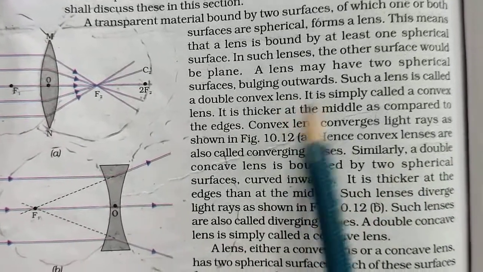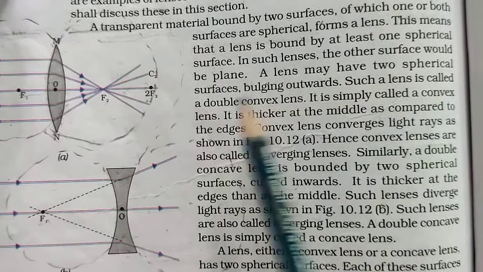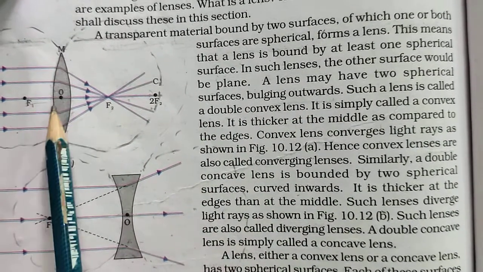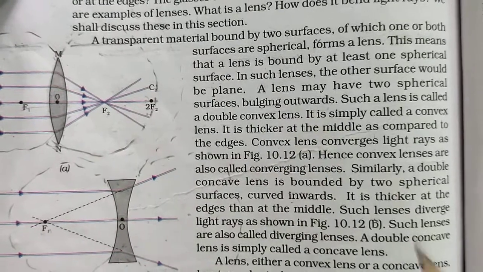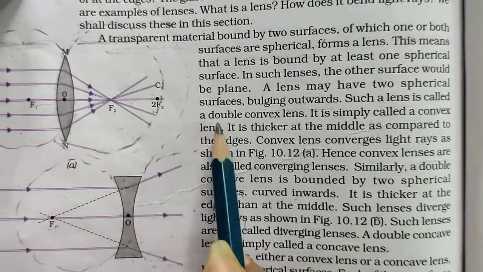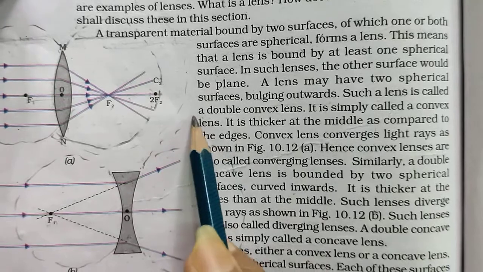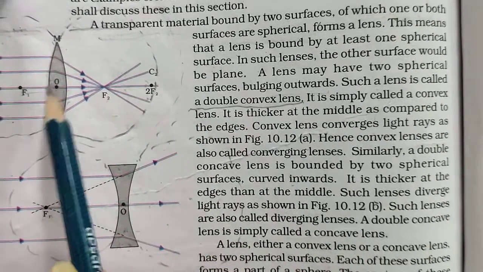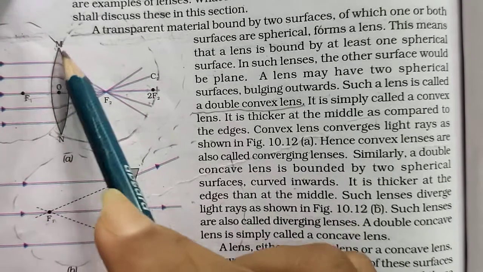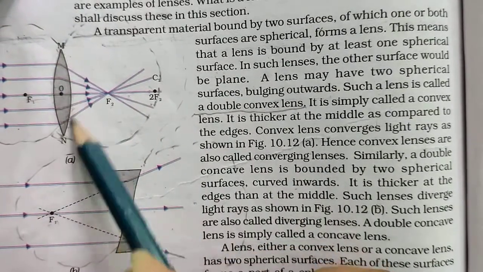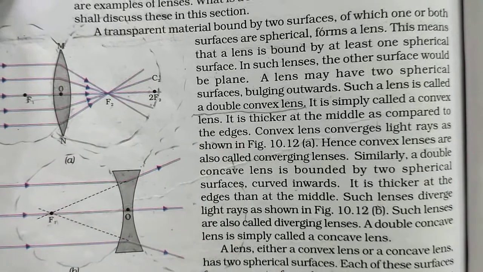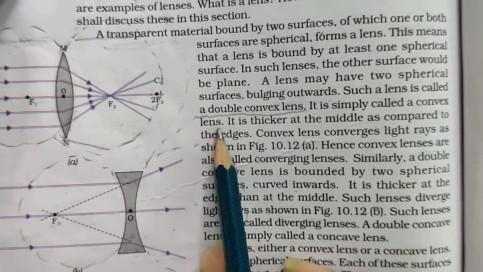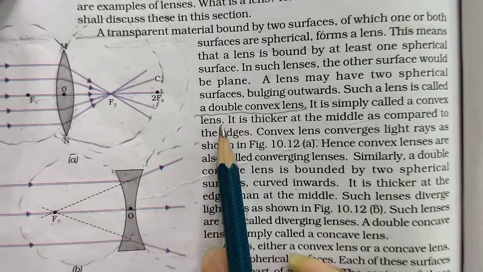So a lens may have two spherical surfaces bulging outwards. Here, you see the spherical surfaces bulging outwards. Such a lens is called a double convex lens. Why is this called a double convex lens? Because you see, there are two surfaces, one here and one there, that is why it is called double convex lens. It is simply called a convex lens. It is not called a double convex lens, simply a convex lens.